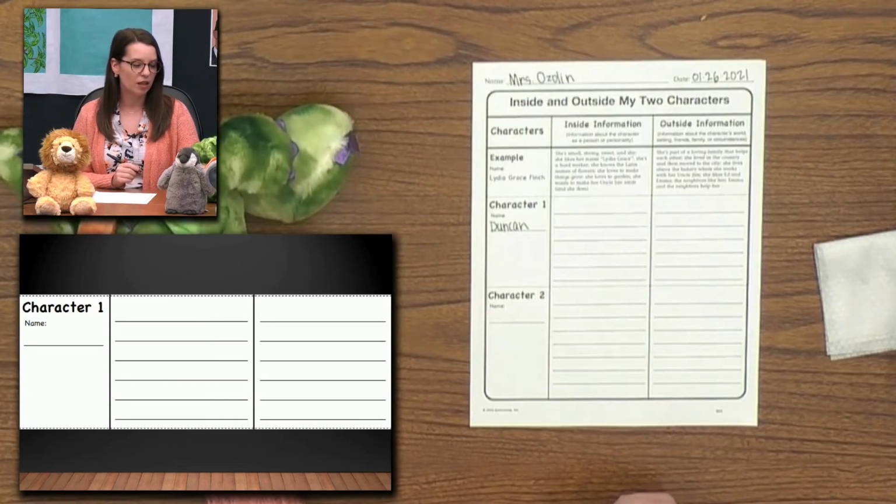Gus, I'm thinking that Duncan, he has this box of crayons and he has amazing drawings. I would say he's very creative. I would say he's dedicated to his art, to using the crayons. Oh, you know what?